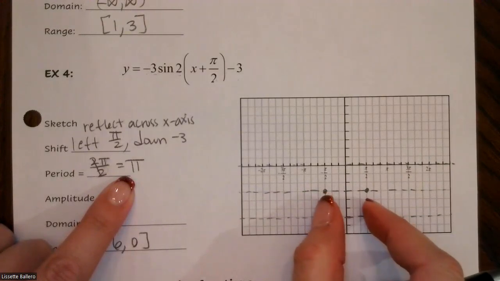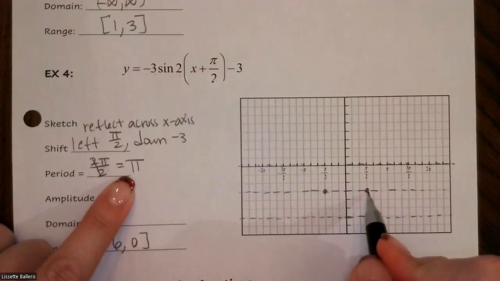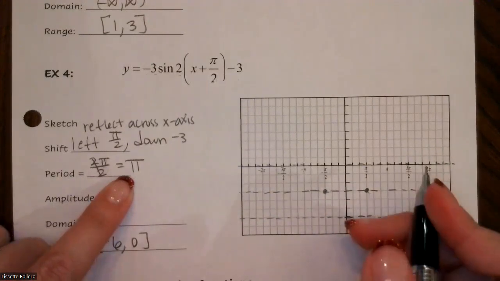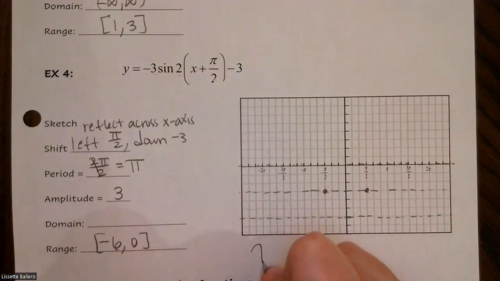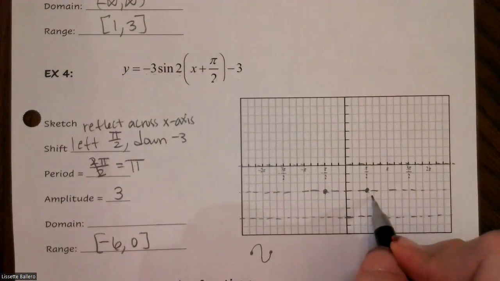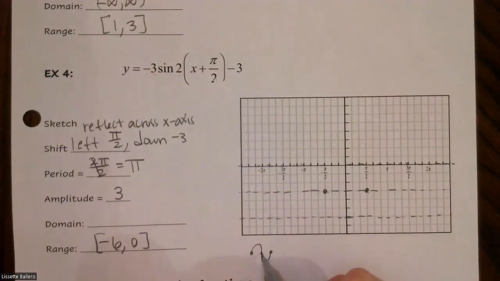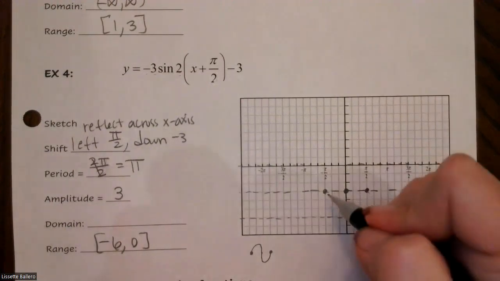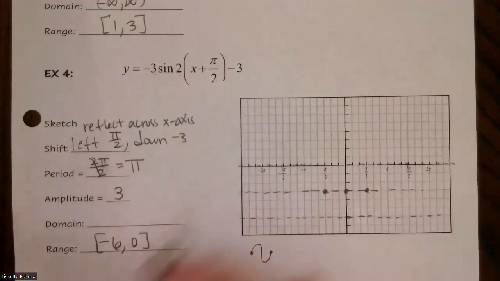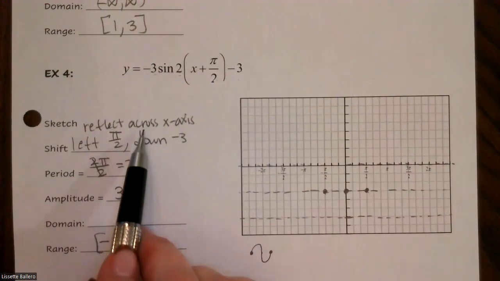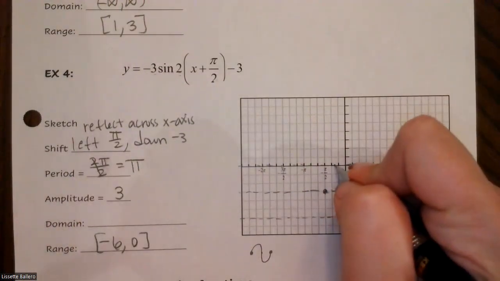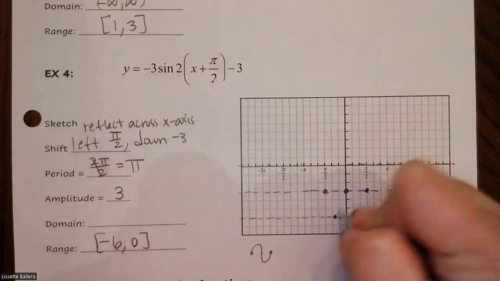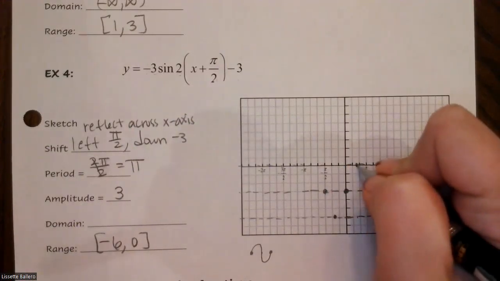So I need one full cycle of the sine curve to happen right there, from here to here, because that is 1 pi. Now I know my sine curve looks like this. So beginning point, ending point, that's what I have here. This middle point, again, is at the center, so I'm going to have that right there. I would normally go this way, but there is a reflection across the x-axis. So the point that would be up here is going to reflect and come to the bottom, and the point that was at the bottom is going to reflect and come to the top.